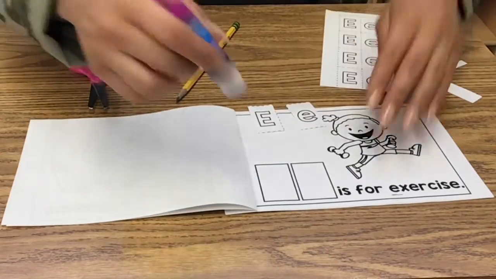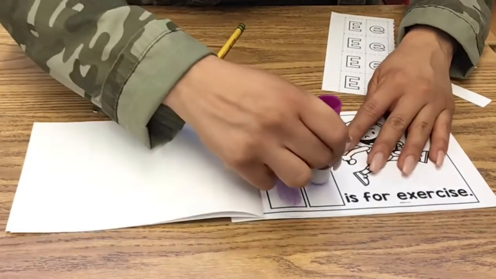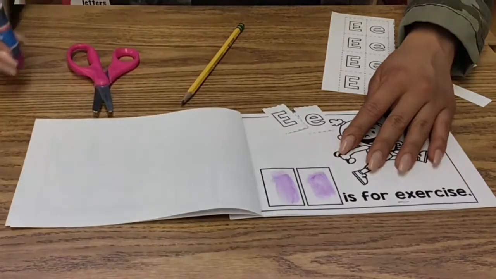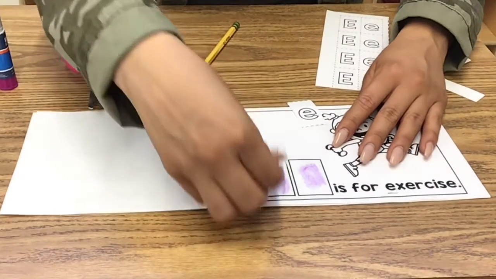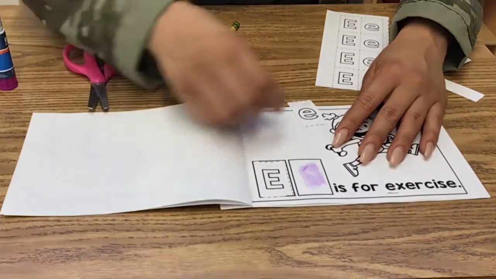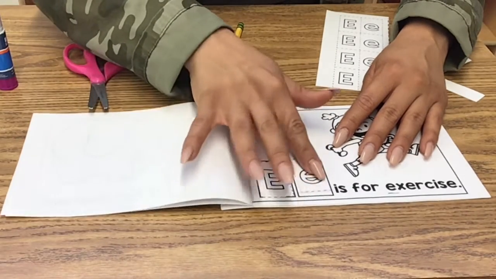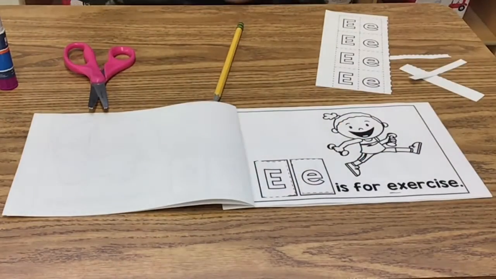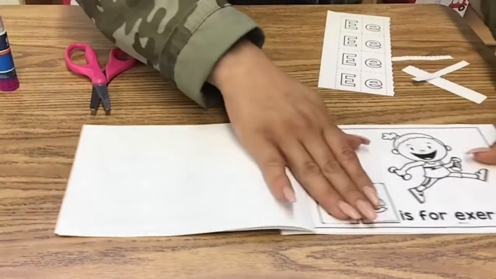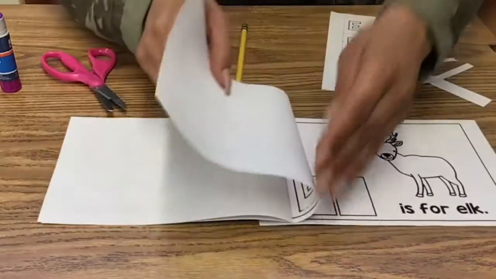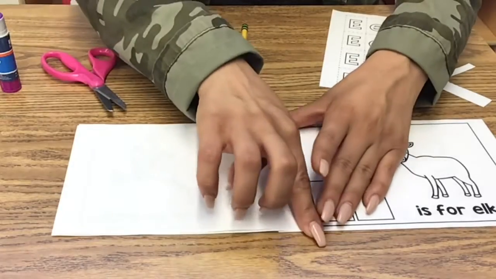Now that I have my letter E's cut out, I can go ahead and apply glue on my missing space. And I can place my uppercase E first and then my lowercase e second. Just like that. All right, TK, go ahead and turn the page. Don't worry, we are going to read our booklet together at the end.